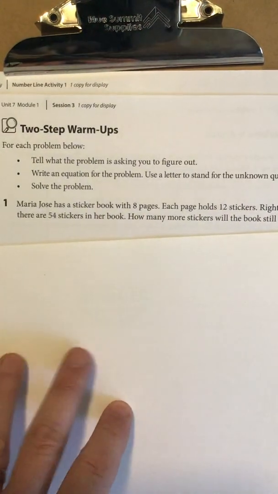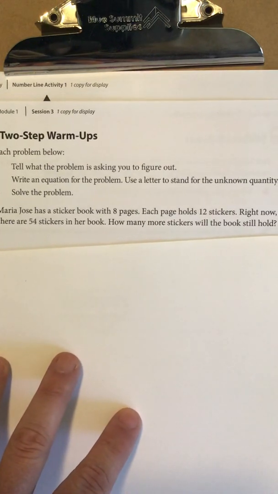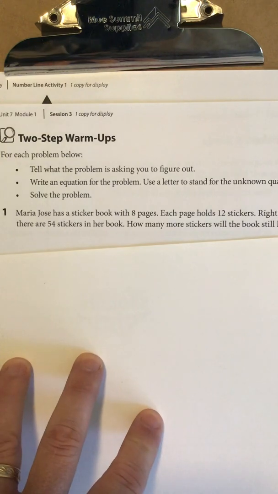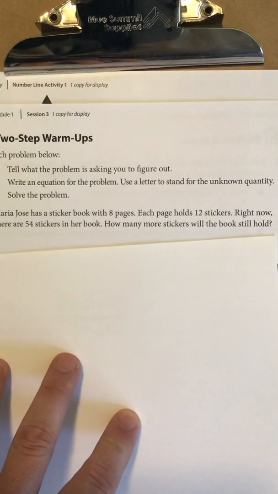Maria Jose has a sticker book with 8 pages. Each page holds 12 stickers. Right now, there are 54 stickers in her book. How many more stickers will the book hold?